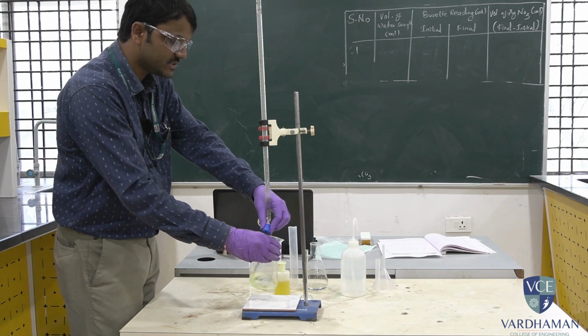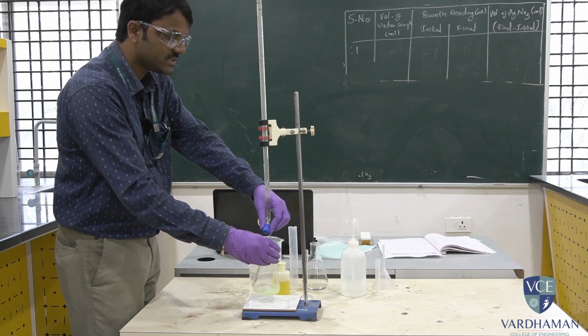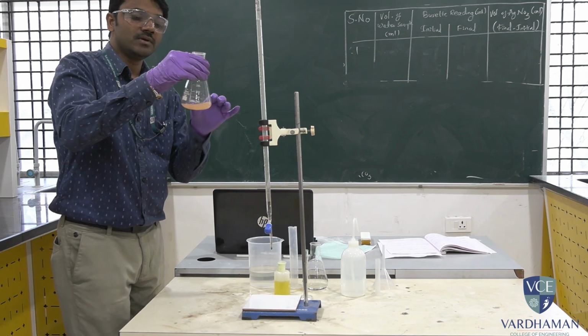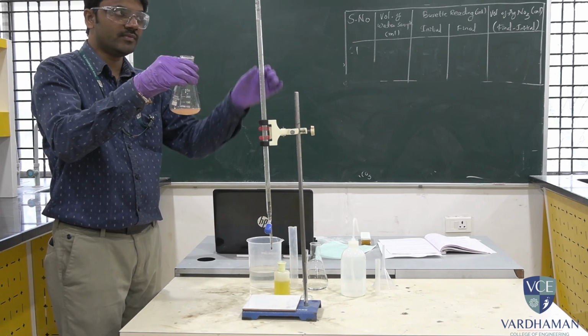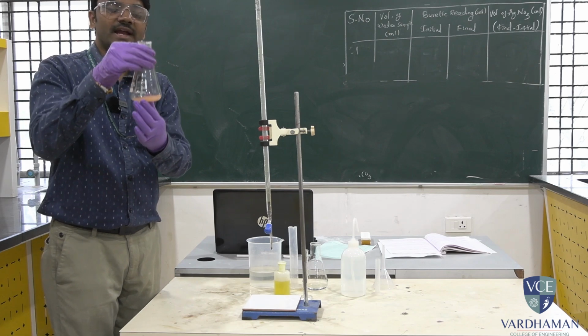As we discussed, an initial white precipitate is observed because of the formation of silver chloride. As you see, there is some white precipitate, and once all the chloride ions are consumed, after addition of an extra drop of silver nitrate, there is a formation of brick red color. This is the end point.